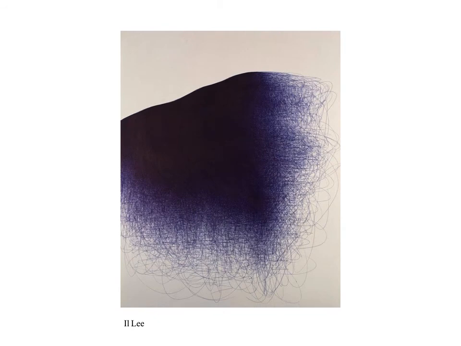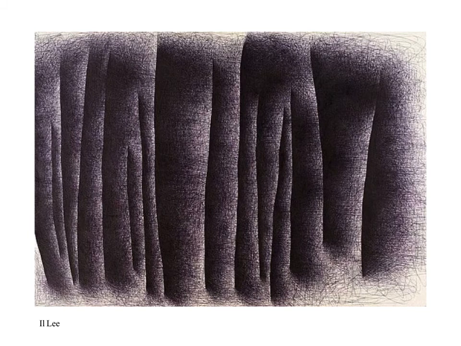You really have to think about how you're going to build up those lines, whether you're going to use that very neat hatching and cross-hatching technique, or you're going to use more of a scribbling form. That's completely up to you.